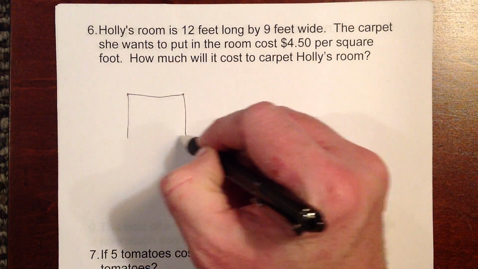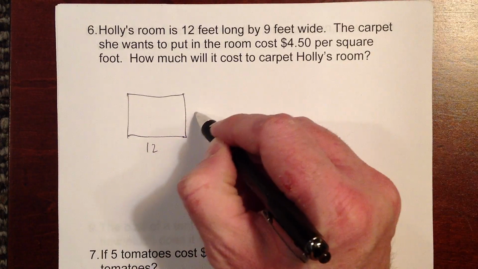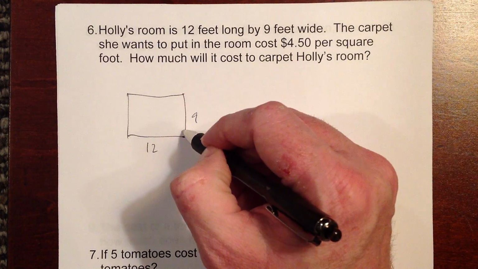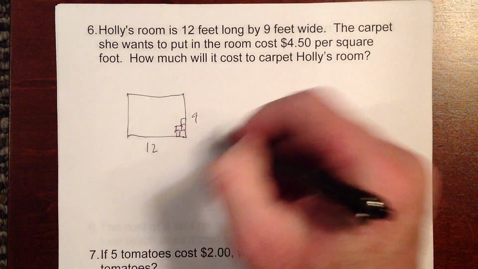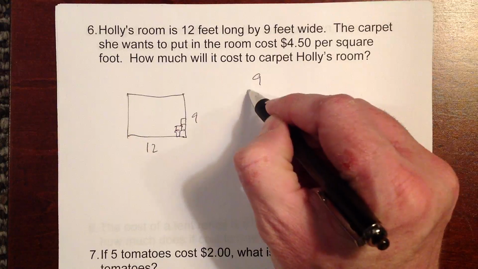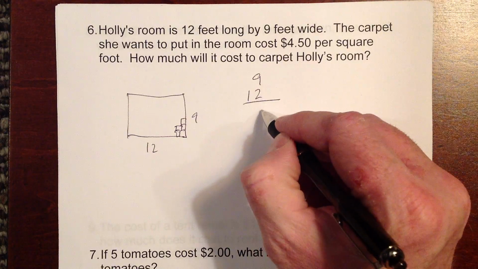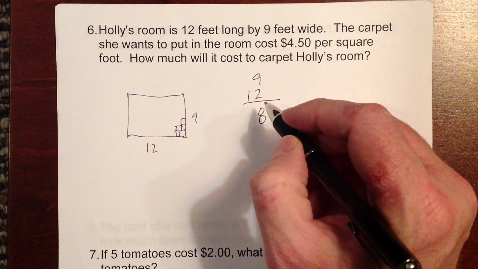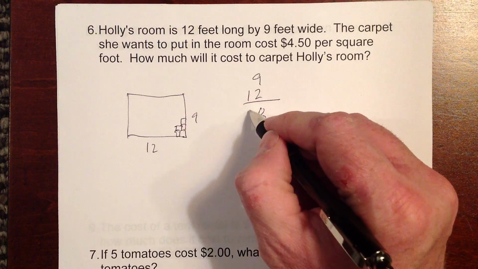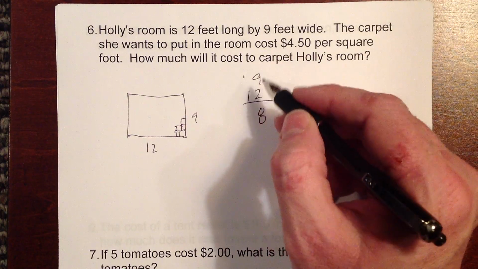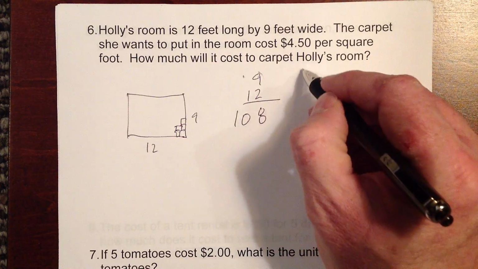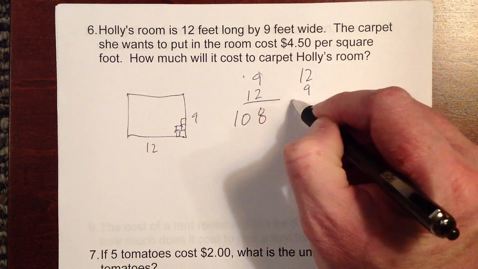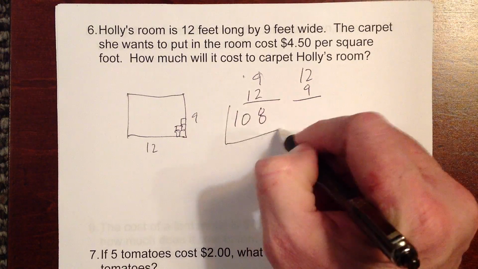So basically you have a room like this. You have 12 and 9. To figure out the square footage, or how many total foot blocks, or feet squares, you have, you would multiply 9 times 12. I should have done that the other way. This is 8. Carry my 1. And this ends up being 108. But anyway, I got 108 square feet.